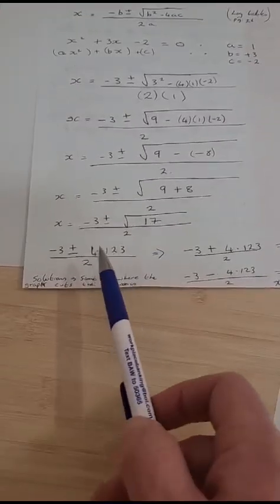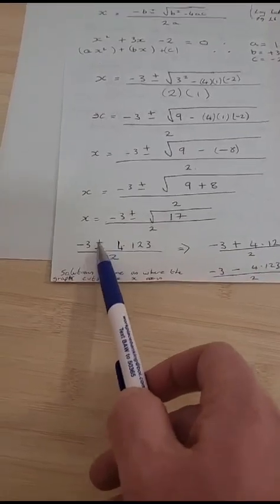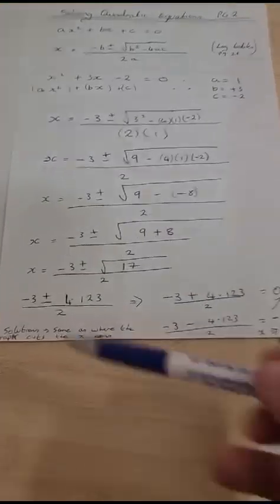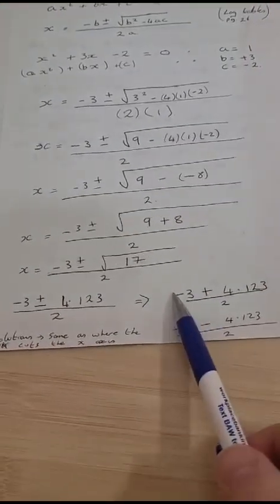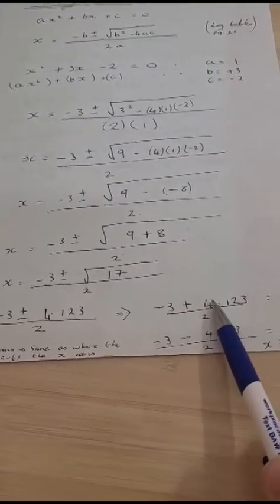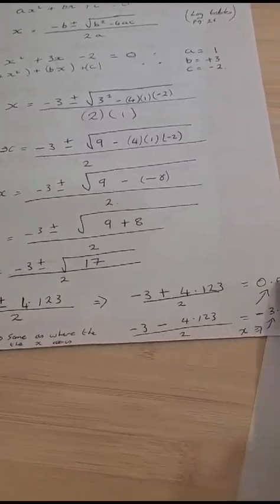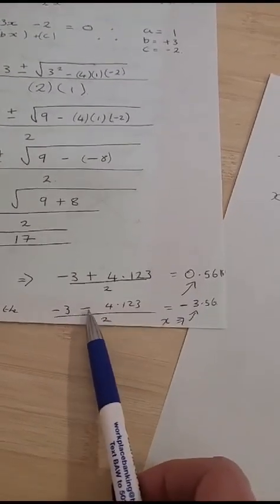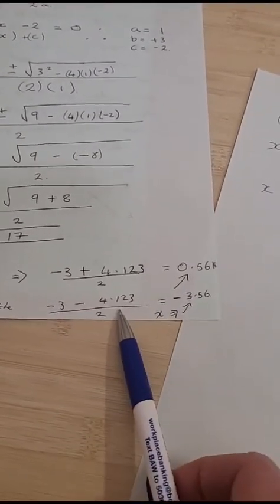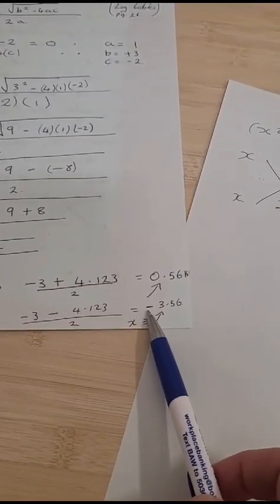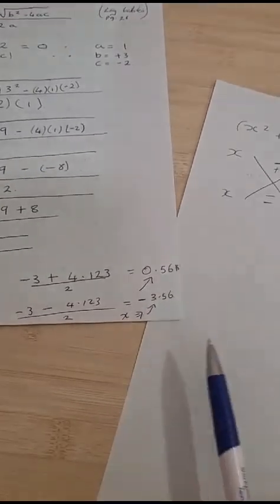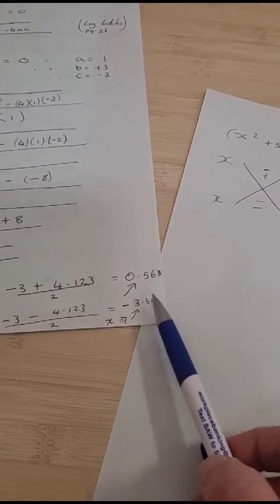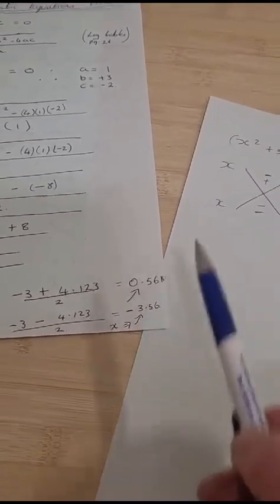Then we get the square root of 17 on our calculator. So it becomes minus 3 plus or minus 4.123, all over 2. Because we have the plus and the minus, we just write it out twice. So it's minus 3 plus 4.123, all over 2, and you get 0.56. Or it becomes minus 3 minus 4.123, all over 2, and that works out on a calculator to be minus 3.56. So our values for x are minus 3.56 and plus 0.56.